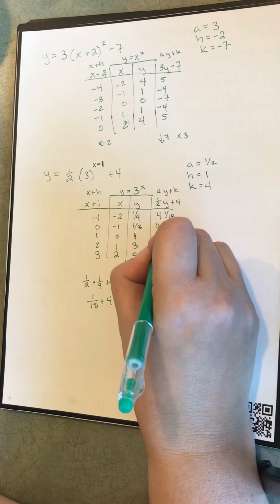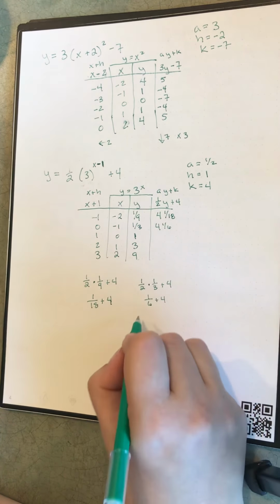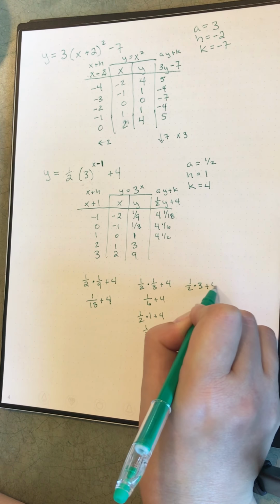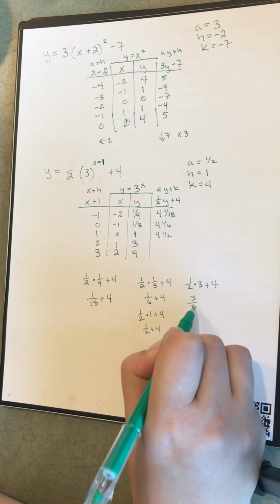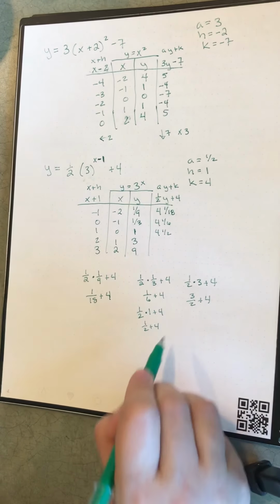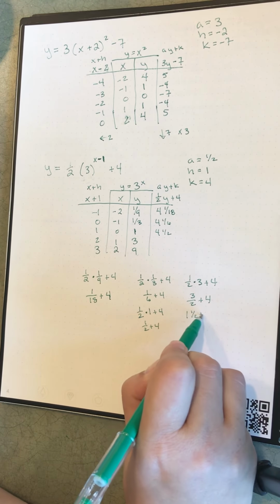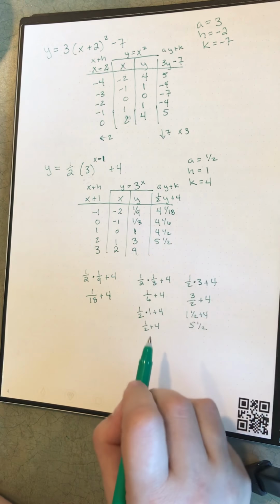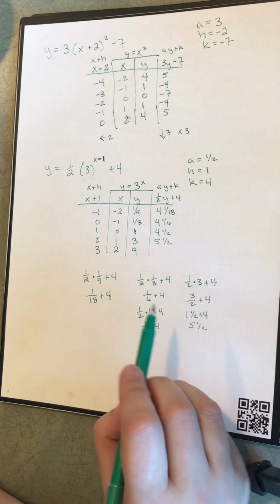So 4 and 1/6. 1/2 times 1 plus 4 is 1/2 plus 4. So there's 4.5. This is where it's going to get tricky. 1/2 times 3 plus 4 is 3/2 plus 4, which is 1 and 1/2 plus 4. So this is 5.5. You can see this is where it starts going up more steeply.